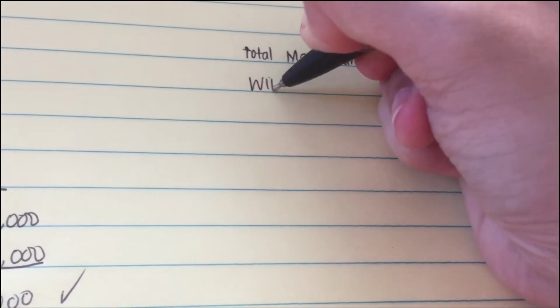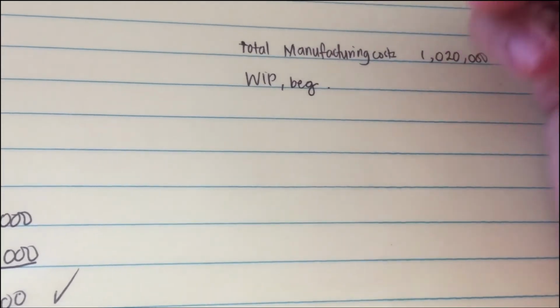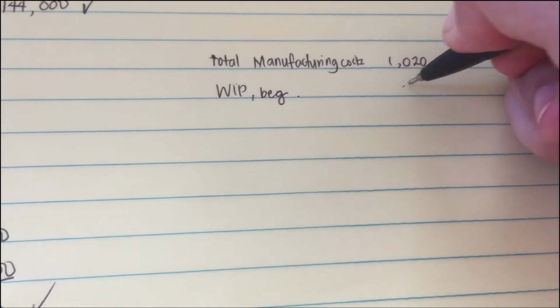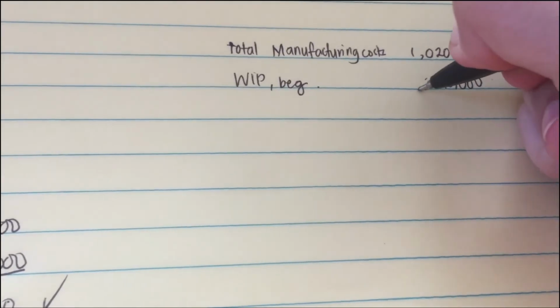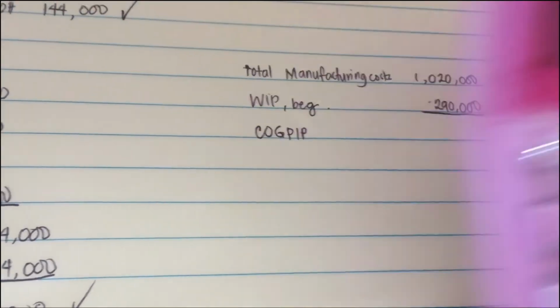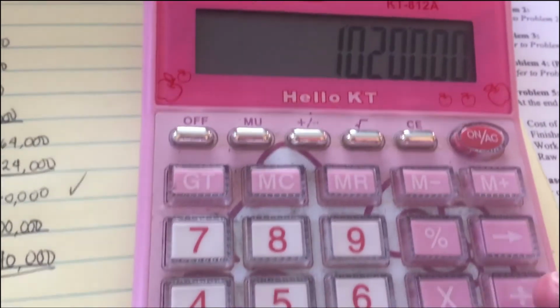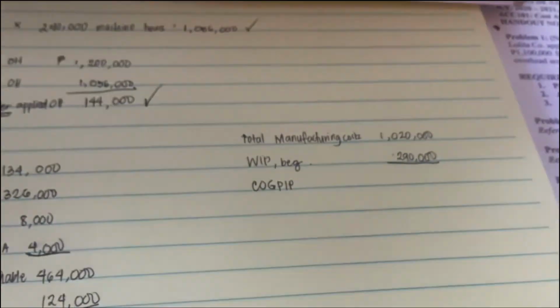Then, work in process at the beginning of 290,000 pesos. Then, this is the total cost of goods put into process. So, plus 290. We have 1,310,000.